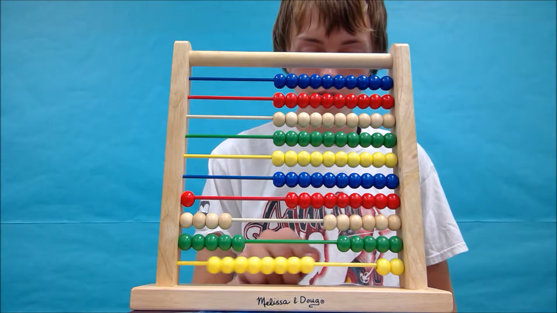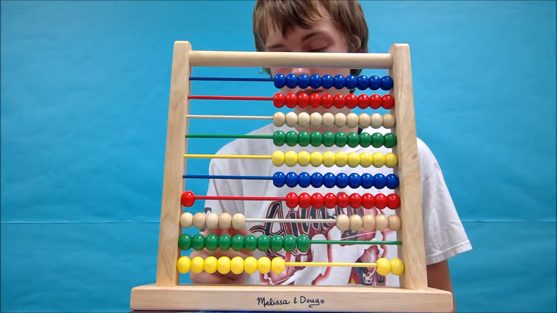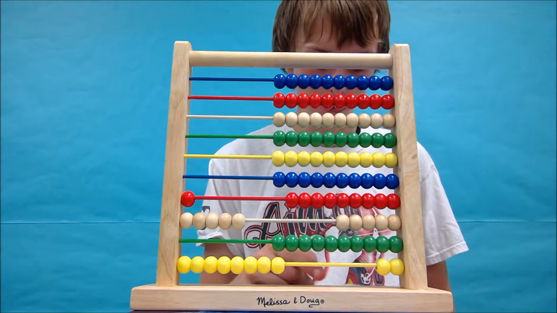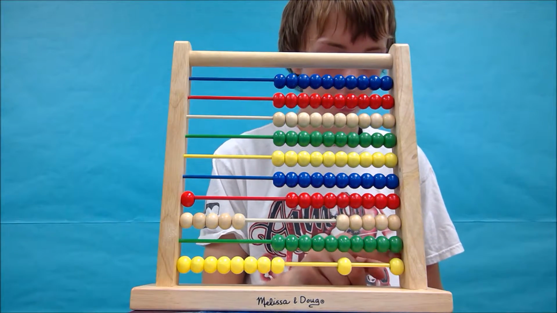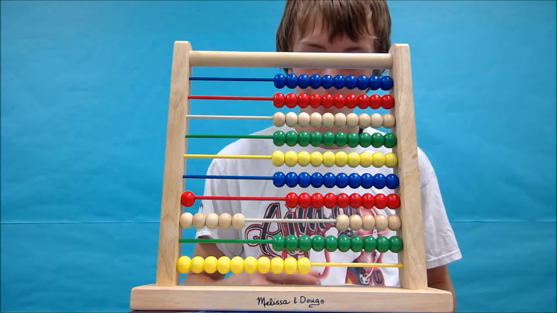Let's keep going though. 8, 2, 4, 5. Move 1 100 bead over, move the 10 tens back, and then we can continue with another 58. 1, 2. Cross off the 6. We can write down 2.